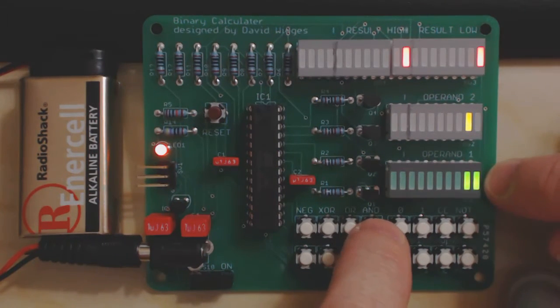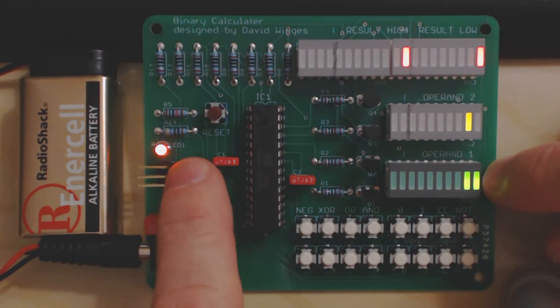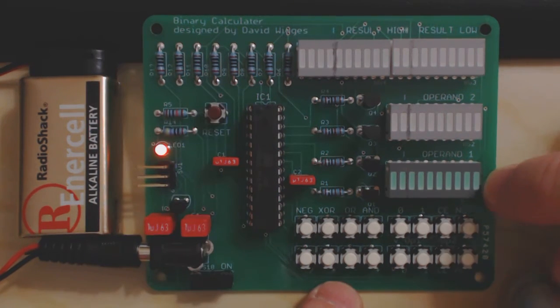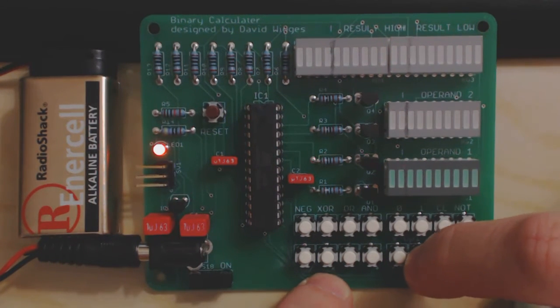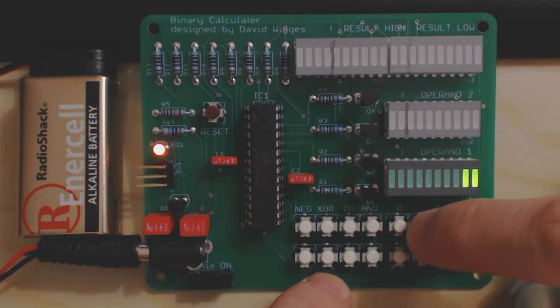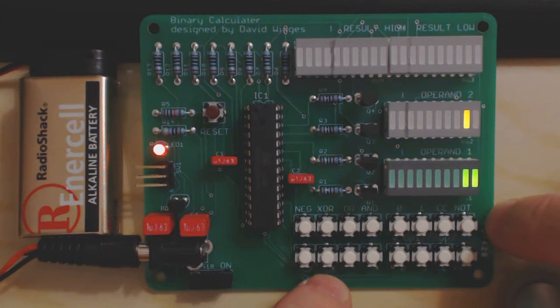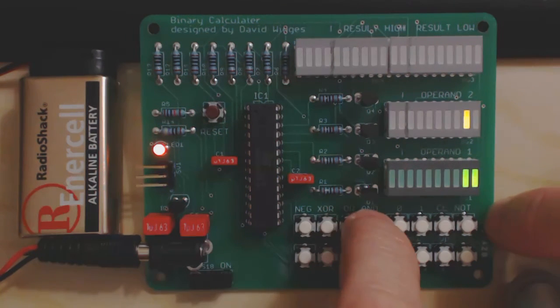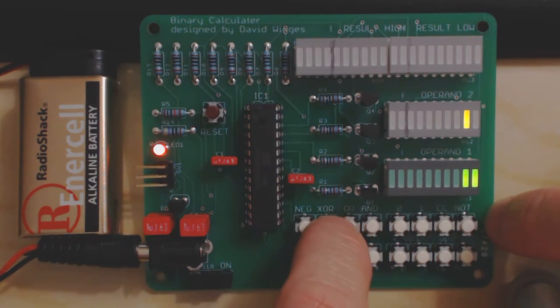Going through an AND, let me try a reset here and re-enter those numbers. 3 for operand 1, 2 for operand 2, and it's not working.